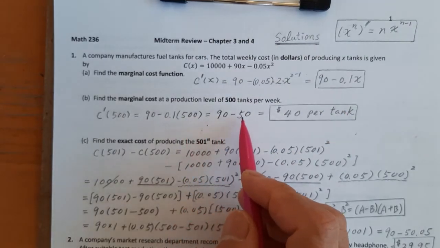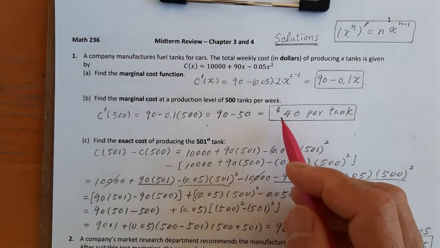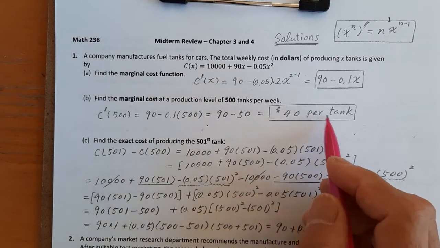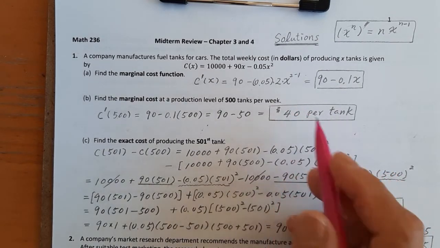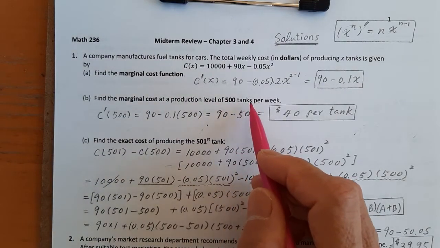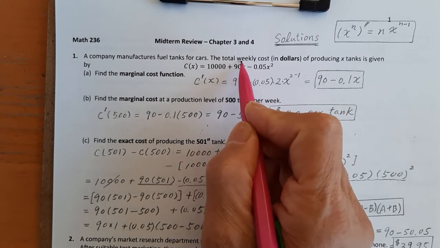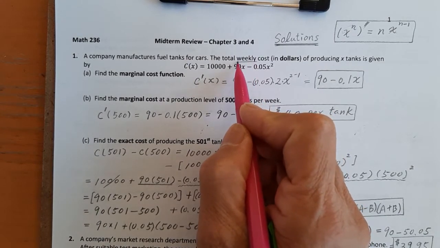We get 90 minus 50, which is 40. So the marginal cost is $40 per tank at a production level of 500 tanks per week. Per week, because this is a weekly cost.